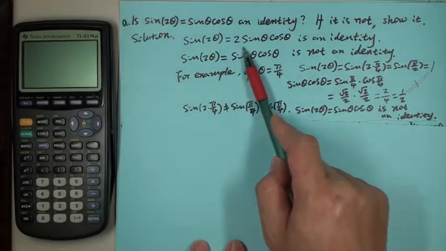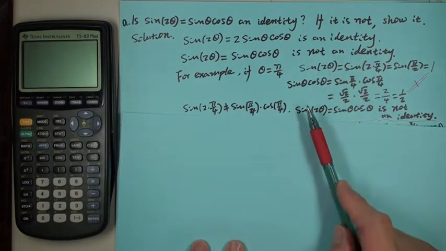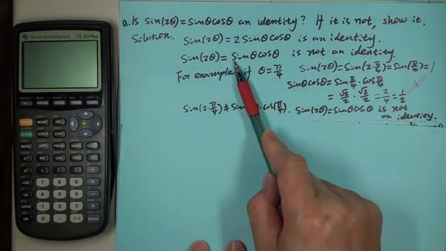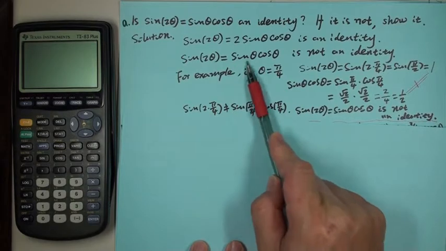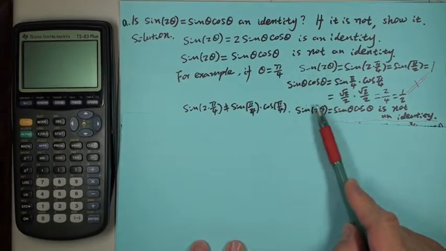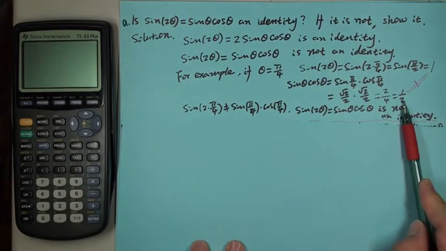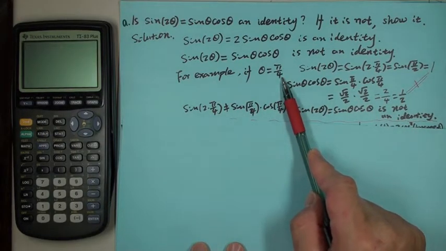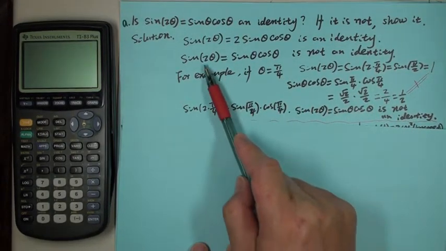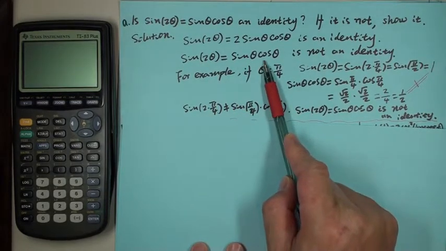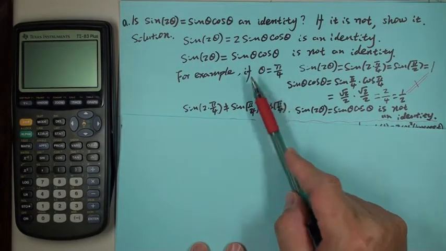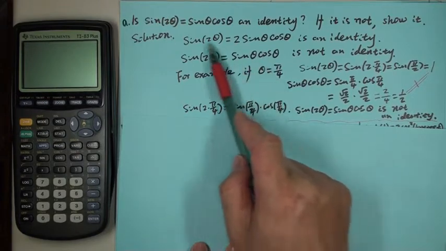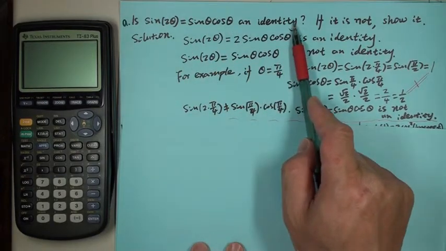So the above is an identity, and down here is not an identity. We are done because we have found a value, pi over 4, for which this equation is not satisfied. So we say this equation is not an identity.